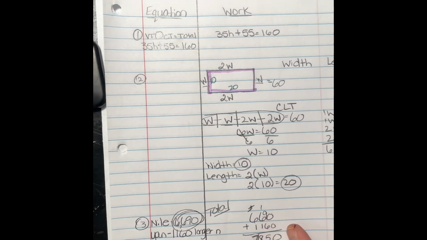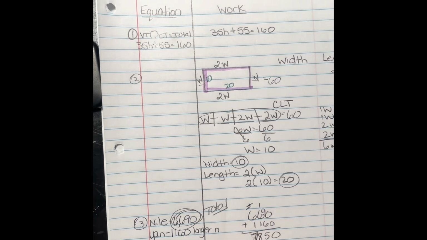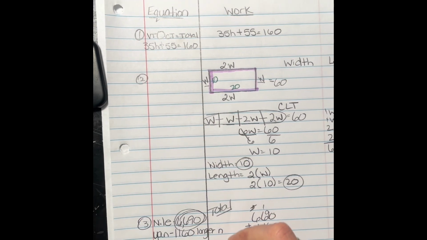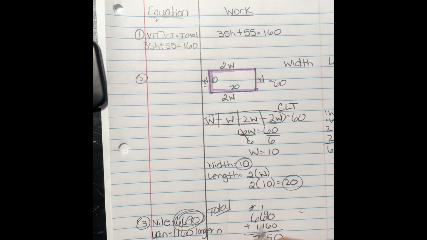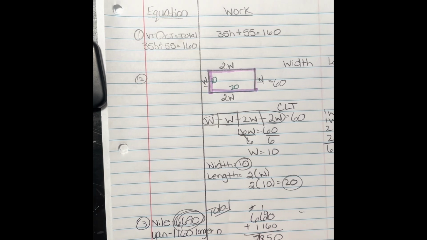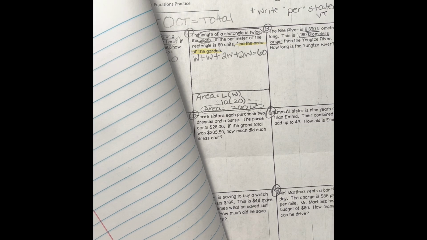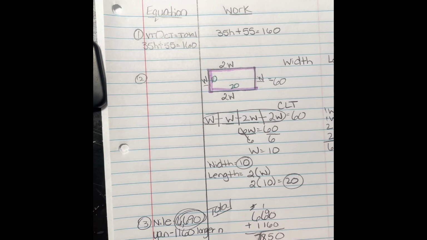And what we know is that the Yangtze River, or X, whatever amount we want to put there, plus 1,160.